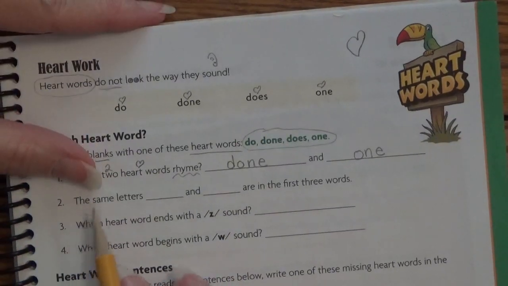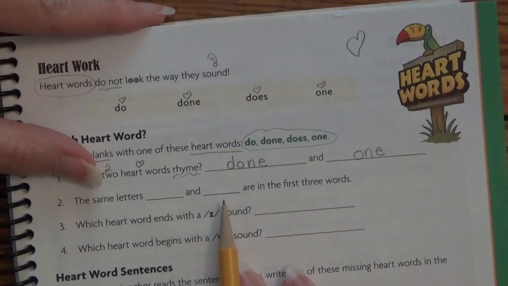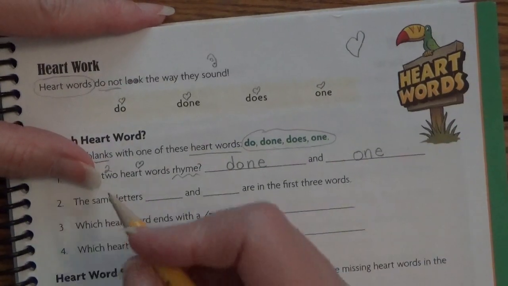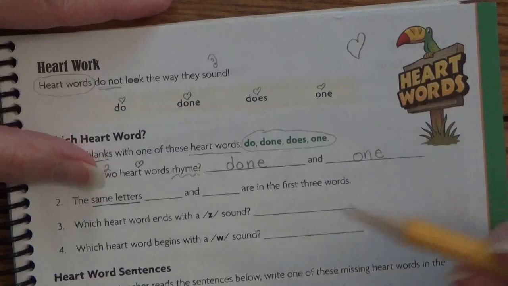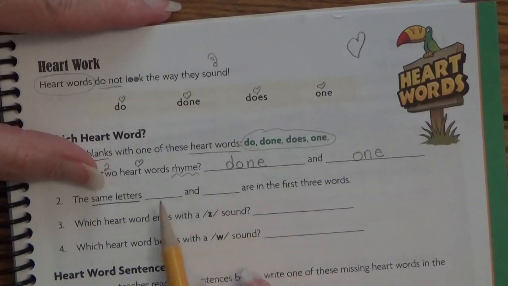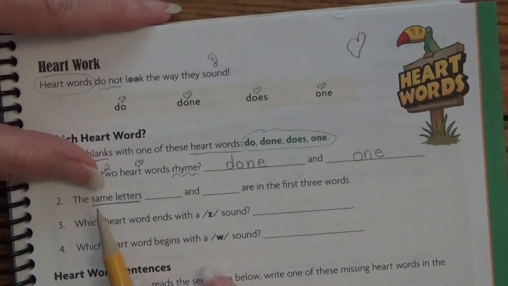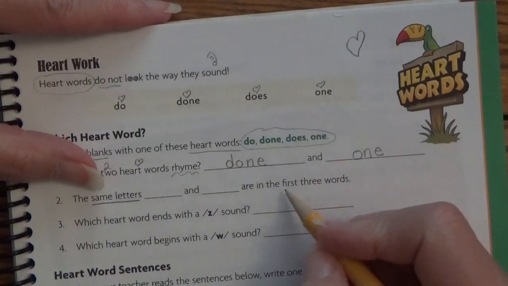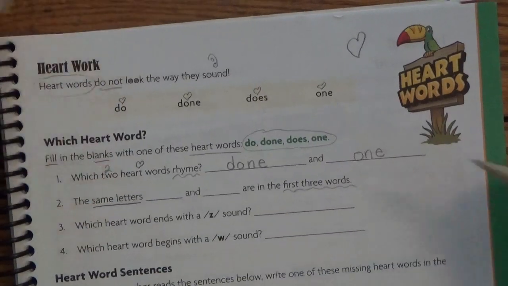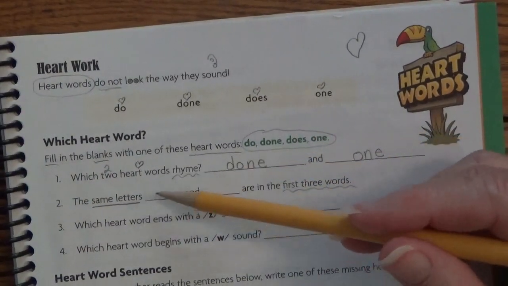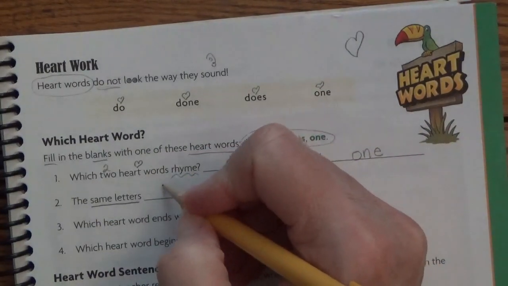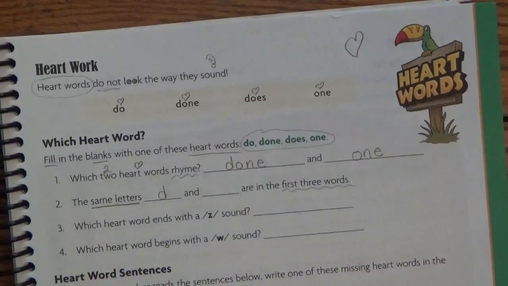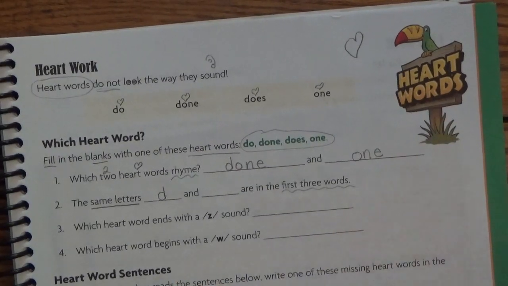Okay, so let's look. The same letters, blank and blank, are in the first 3 words. So let's annotate. Same letters. So we know we're going to be looking for letters, and they're going to be the same ones. So which two? There's 2 blanks, so there's going to be 2 letters. You're going to look at the first 3 words, and you're going to put the same letters that you find in all 3 of those words in this blank. I'll do the first one for you because I see the letter D. D and what? Write it down. All right? And then you're going to go on and read.